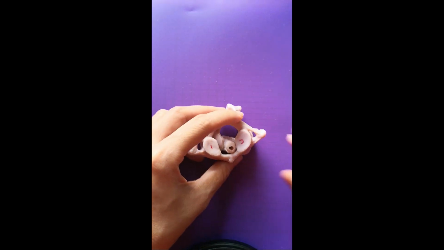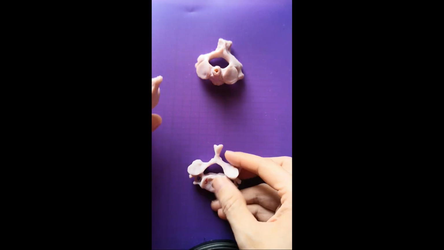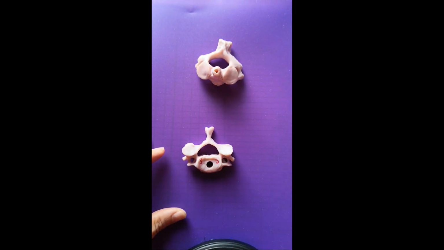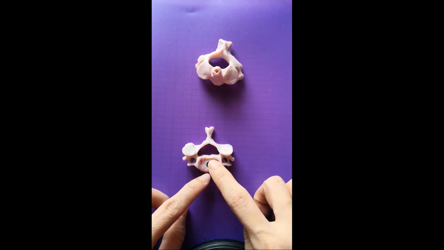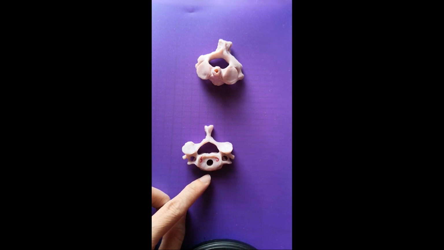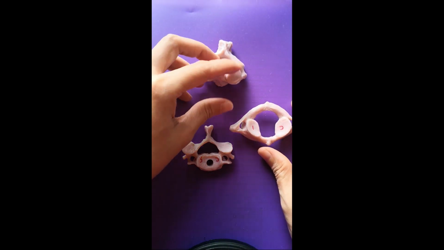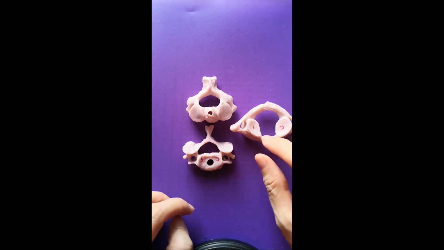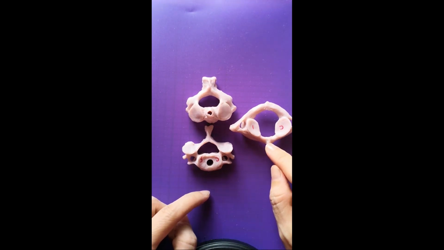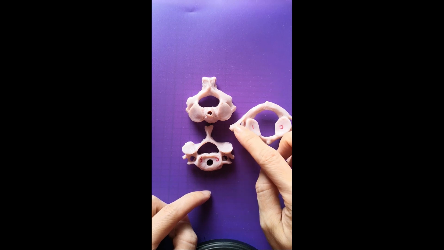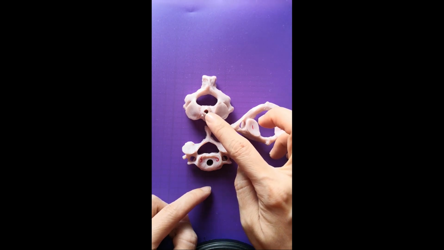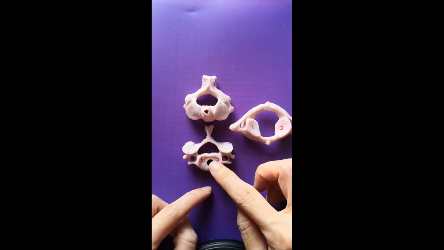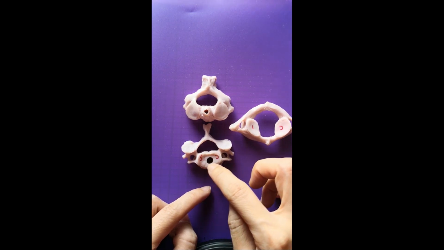Then we look at the third one. How do we know that it's a cervical? We can see at the side there is a transverse foramen. This one is a centrum. If you compare, the first, the atlas, has no centrum. The axial centrum is also very small, not obvious, because it is replaced by the odontoid process. But in cervical number 5, you can see the centrum is very clear here.